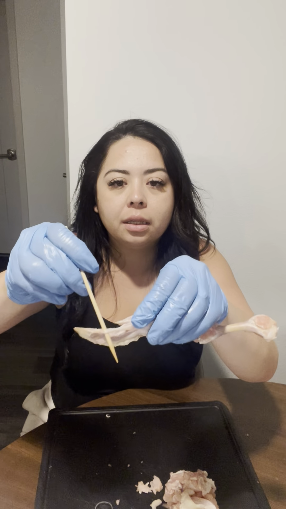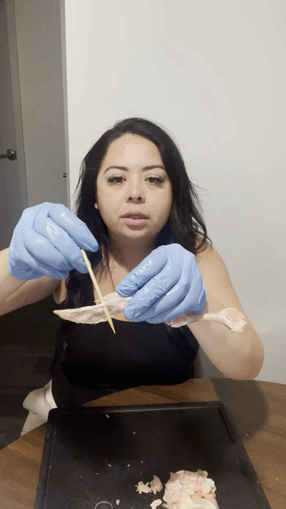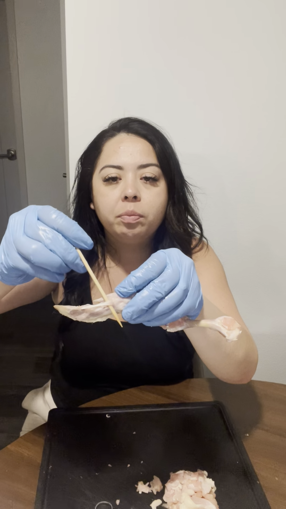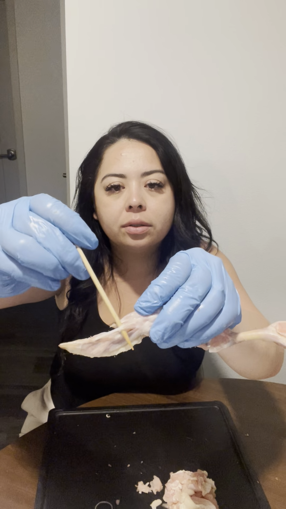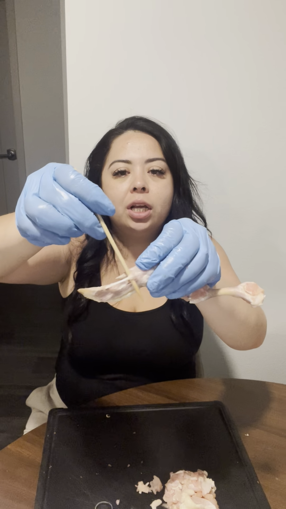And then this white, shiny, stretchy material here would be our tendon. It almost looks like a pearl color, so you can't really miss it. It's really shiny. And then the disease that I chose to discuss today is gout. It's a form of arthritis. It causes some symptoms such as swelling, severe pain in the joint, and redness.